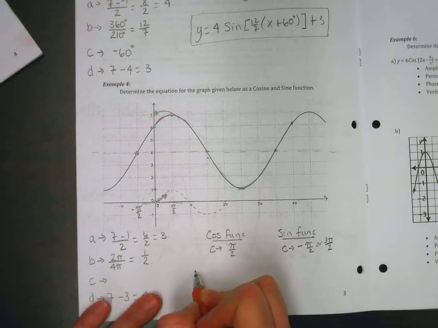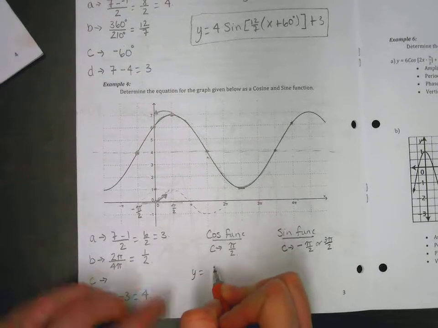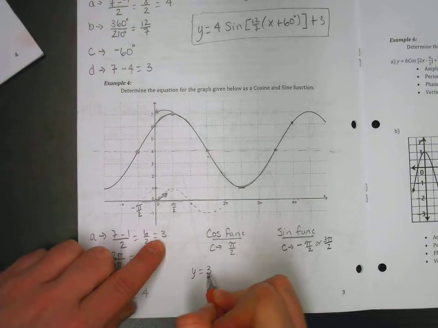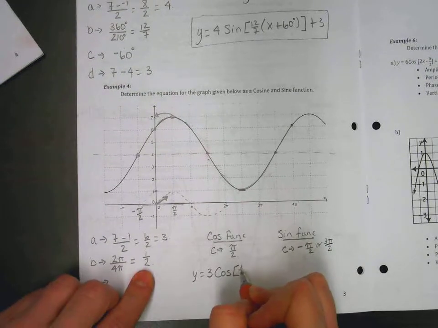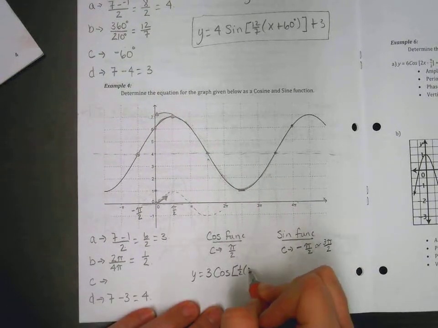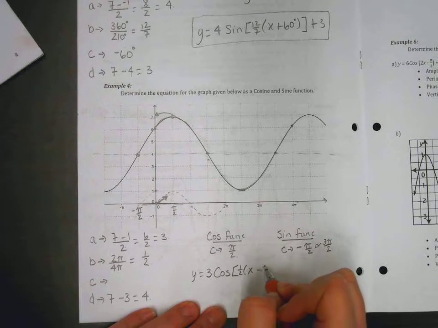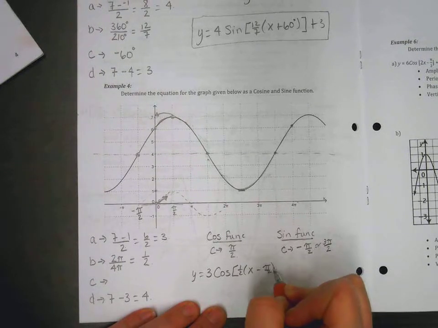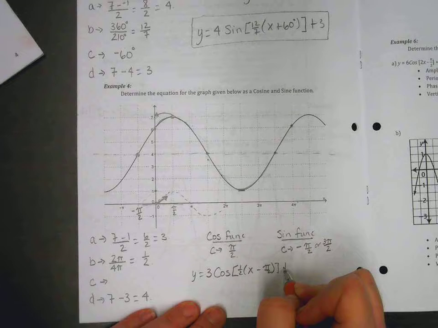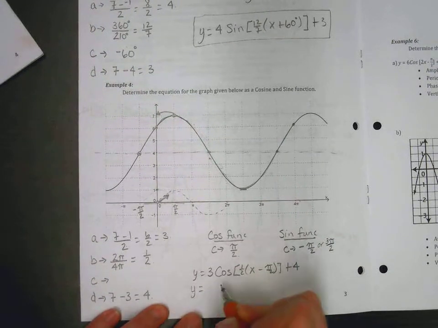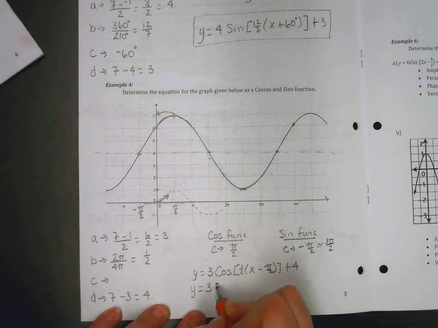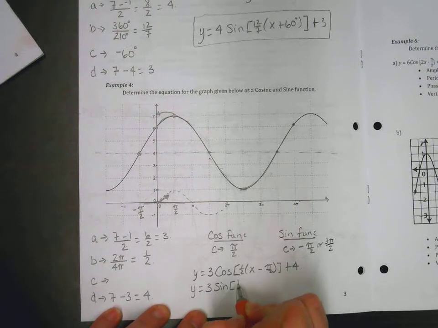So our equations for these two functions would be y equals, our amplitude, our a value is 3, cos of our b value is 1/2, x minus pi over 2, and then plus 4. Our sine function would be similar, 3 sine of 1/2.